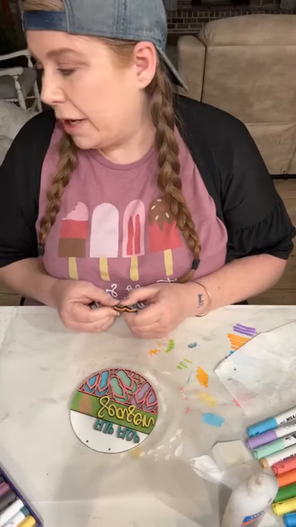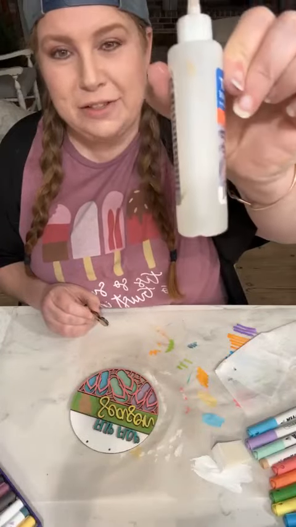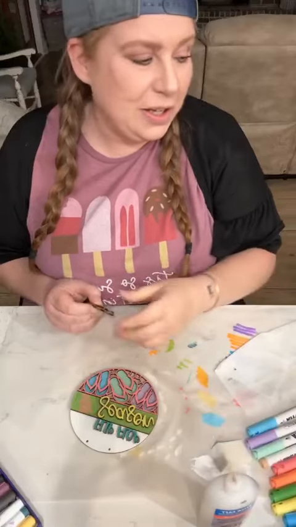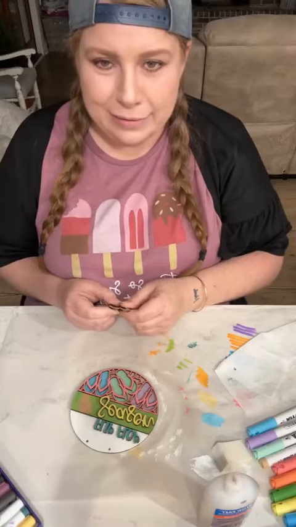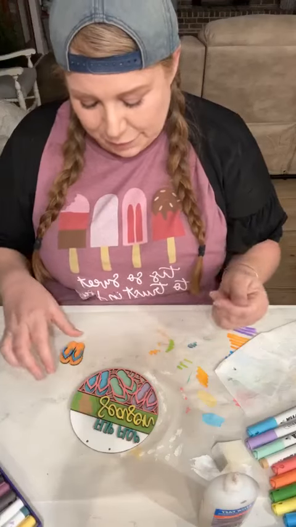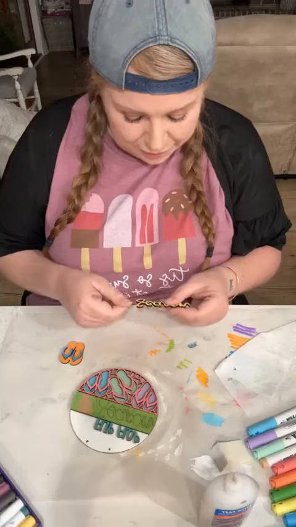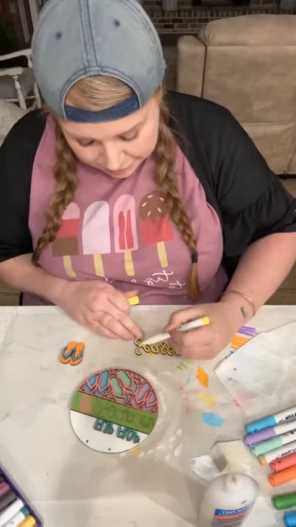Oh, I need to put some plastic over my glue. I mean, we're this far in. We're almost empty. We're getting close. I really should. You know. I should.